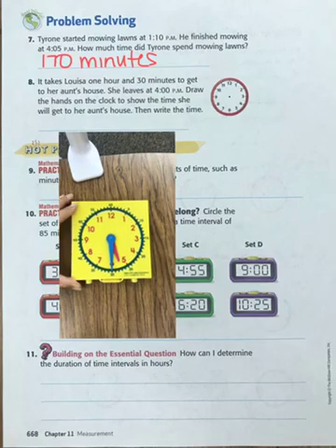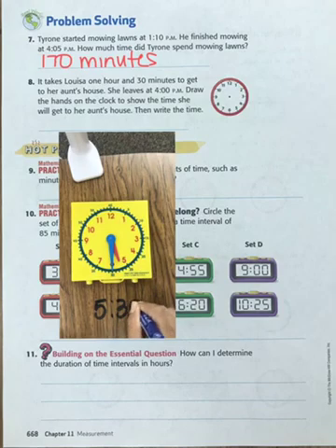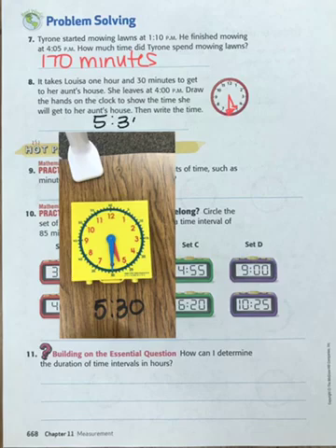So it's now 5:30. So let's go ahead and draw our hands on our clock face. So we're going to put the hour hand right there, and then the minute hand right there. Okay, and that is 5:30.